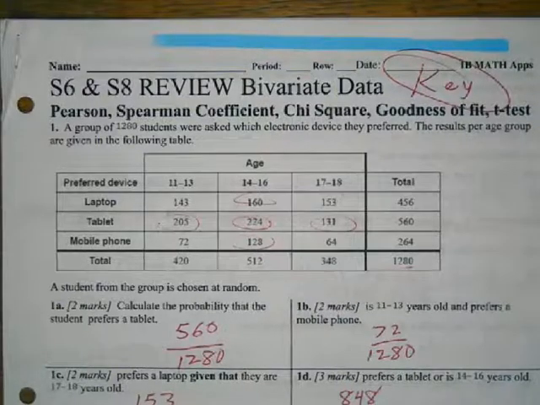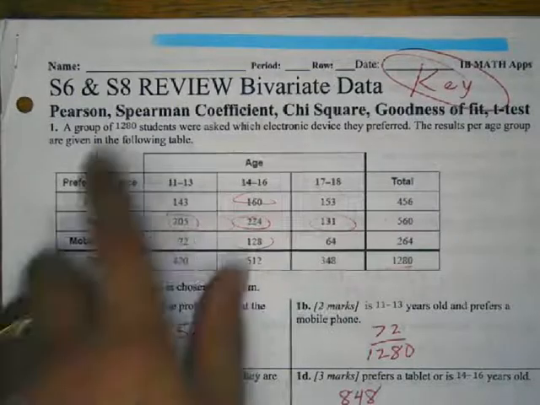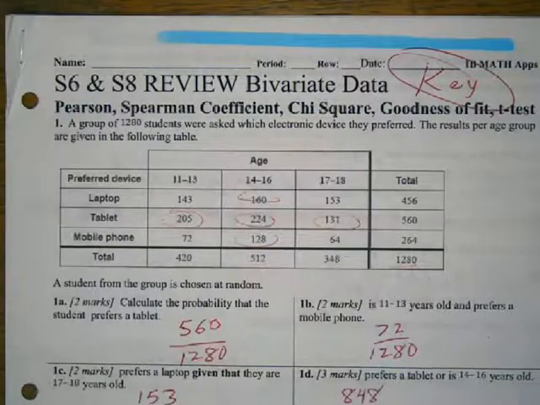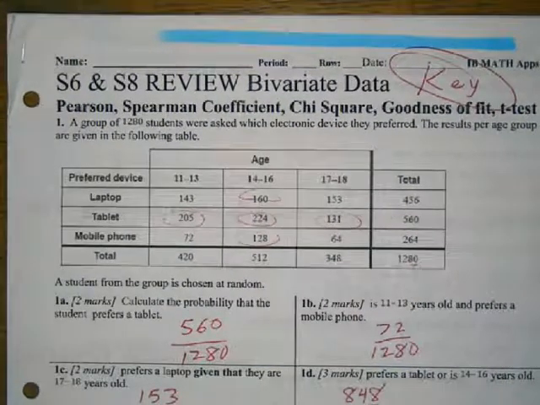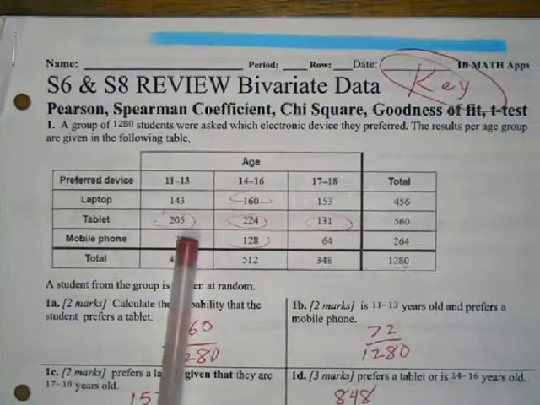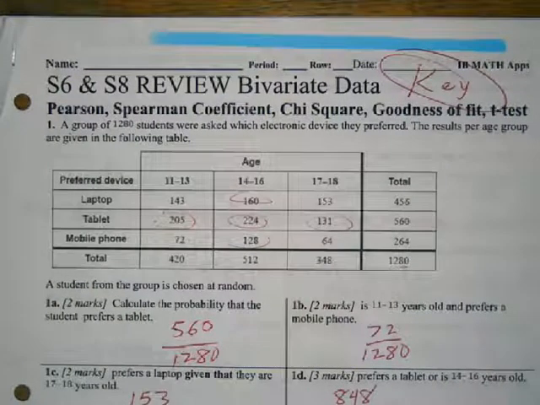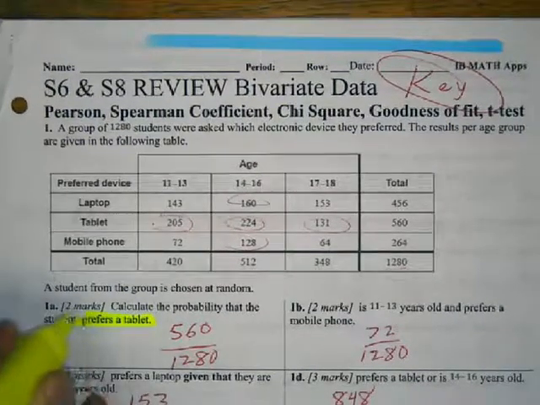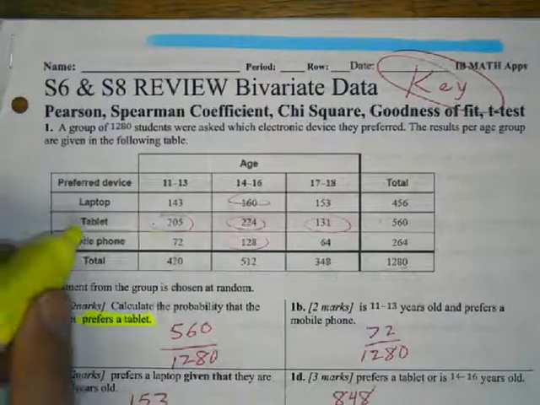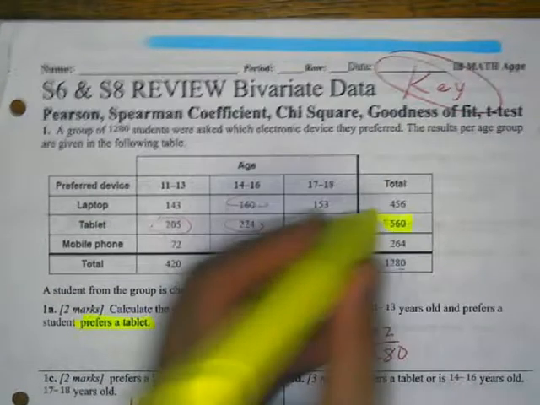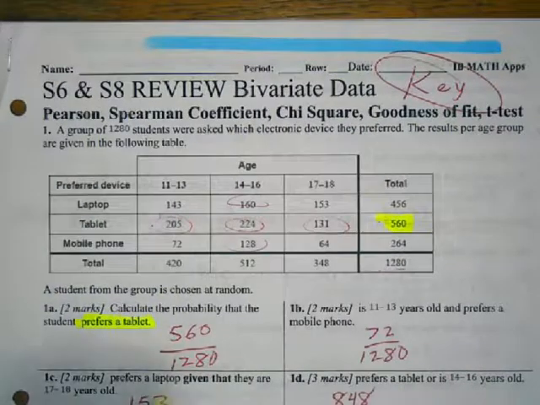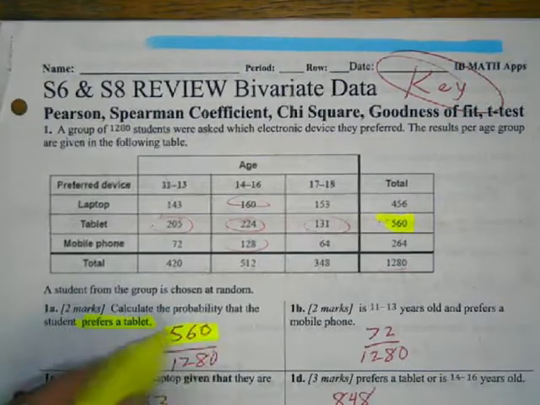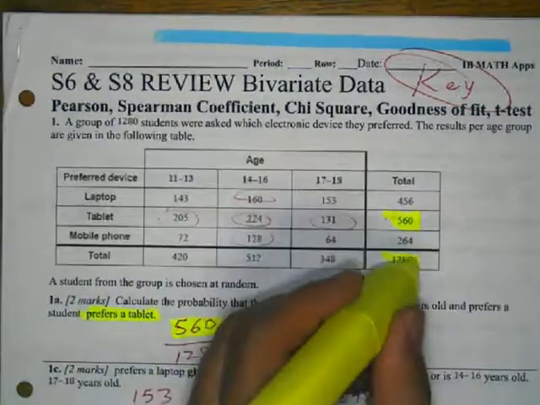Okay, here we are. We're going to start our review for the test. So here we have some information, and the first question says calculate the probability that a student prefers a tablet. So the first thing I'm going to do is look. There's 560 tablet owning people out of our total, which is 1280.